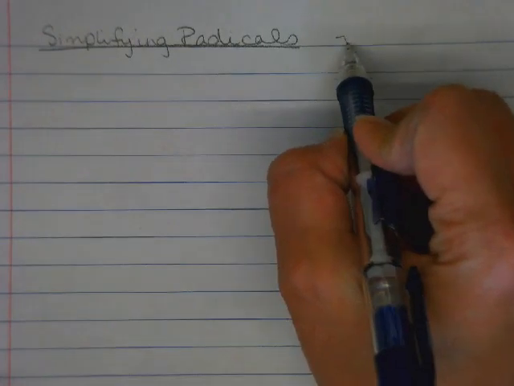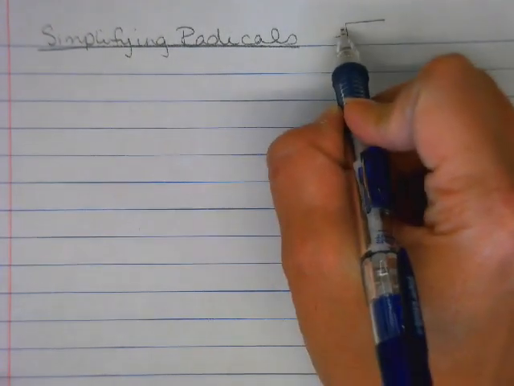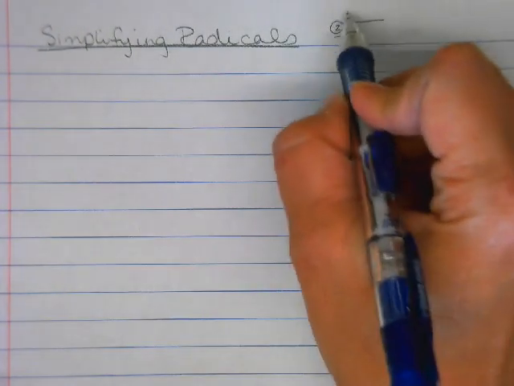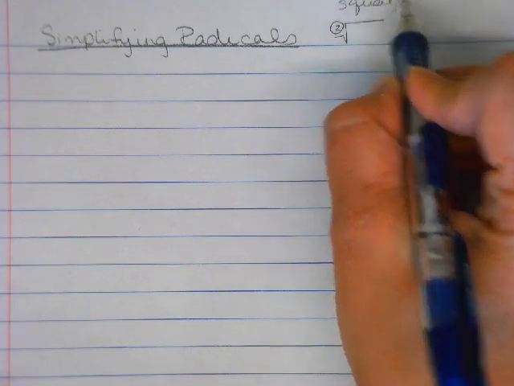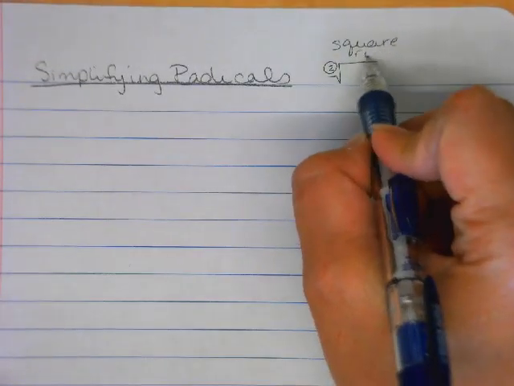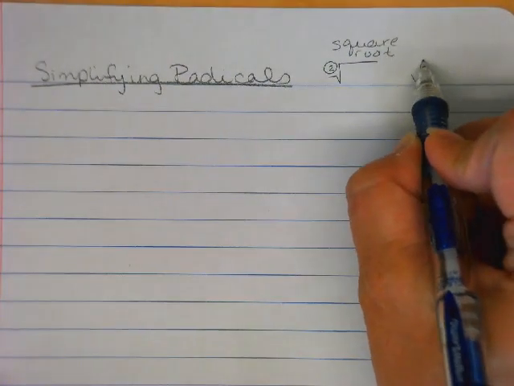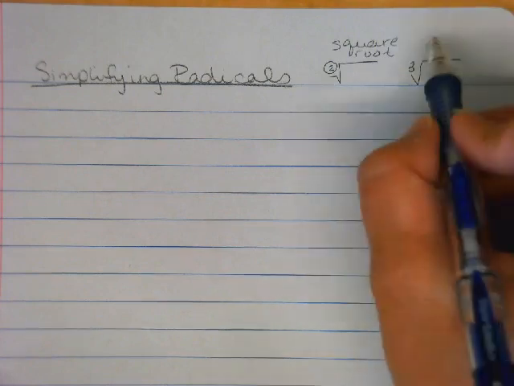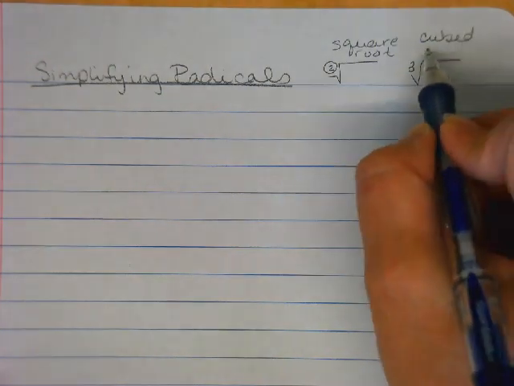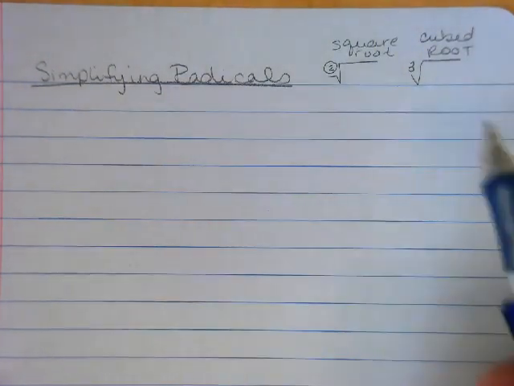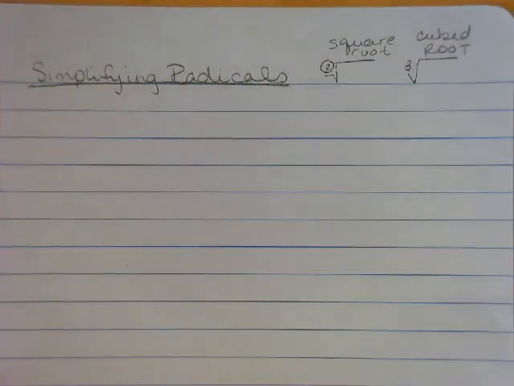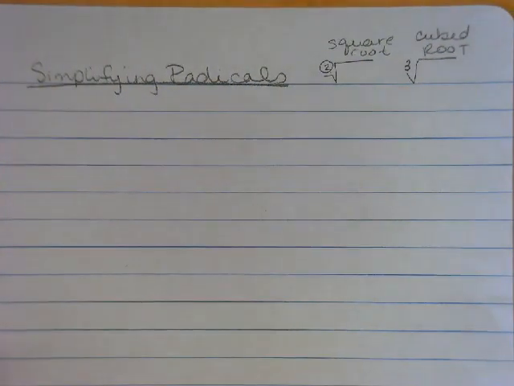Simplifying radicals. Remember, the most common radical that you are familiar with is, in fact, this symbol. It has a root index of 2. This is actually called a square root because it has that 2. We also talk in Algebra 1 about this. This is a cubed root. And that root index, that little number there, is going to be super important. It's going to tell you how many you want in a group.